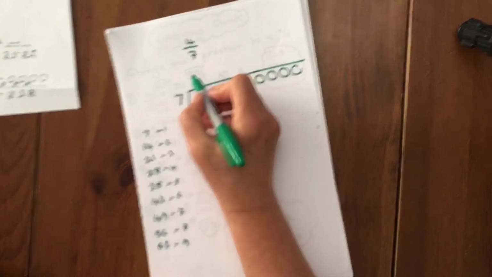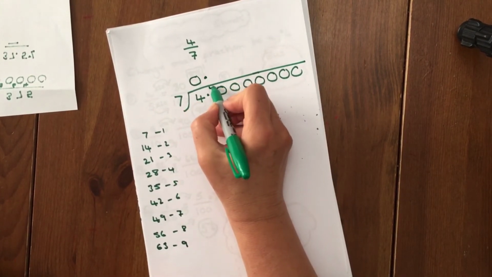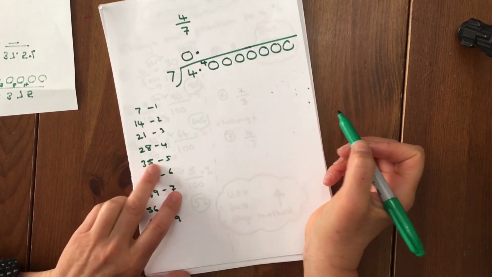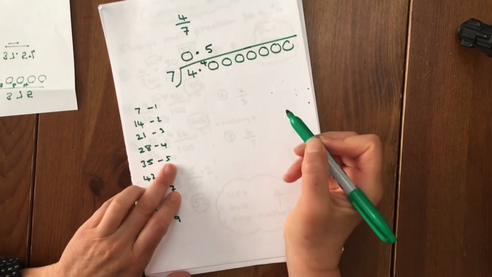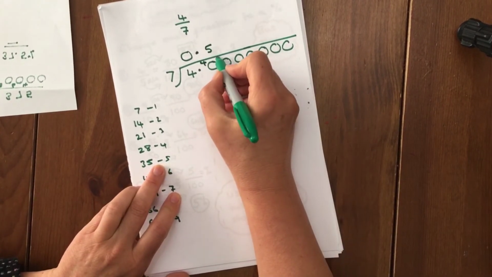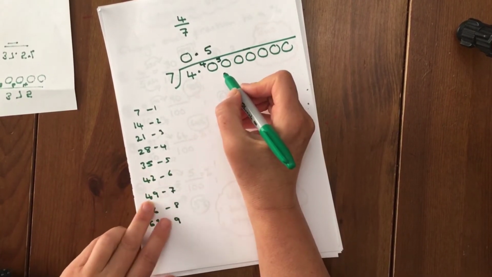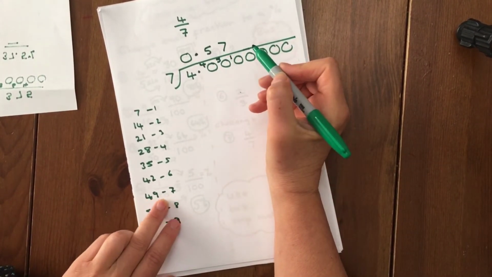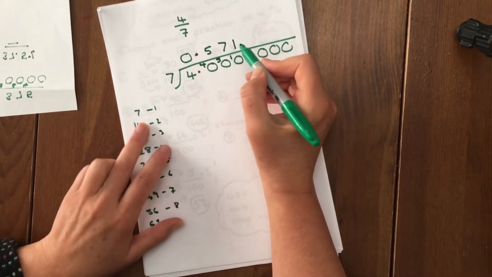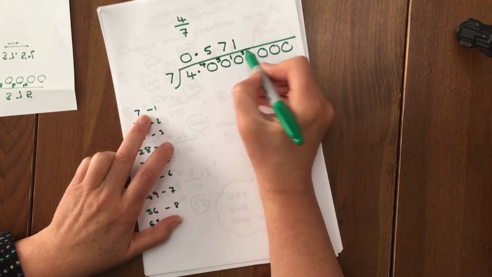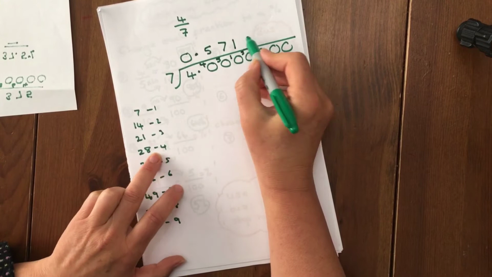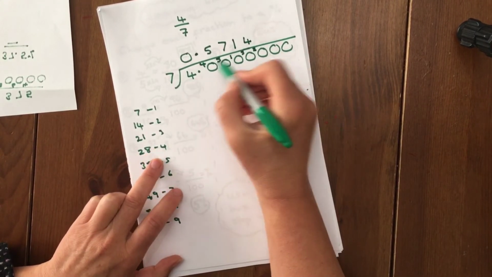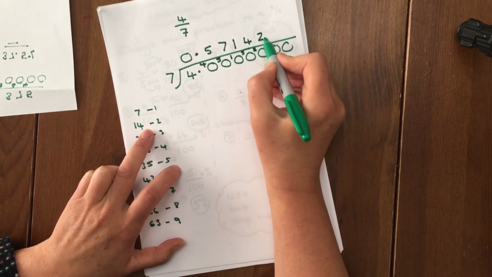Okay, 7 into 4 doesn't go. 4 left over. 7 into 40 goes 5 times. 5 left over. 7 into 50 will go 7 times. 1 left over. 7 into 10 will go once. 3 left over. 7 into 30 will go 4. 2 left over. 7 into 20 will go twice.